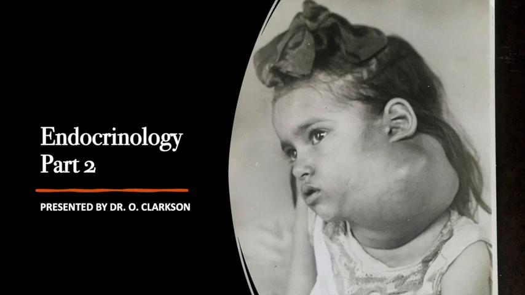Tertiary, what's happening at the hypothalamus? High amounts of TRH. What about the pituitary? High. T3, T4, high. All right, now let's talk about goiters. So you get what?